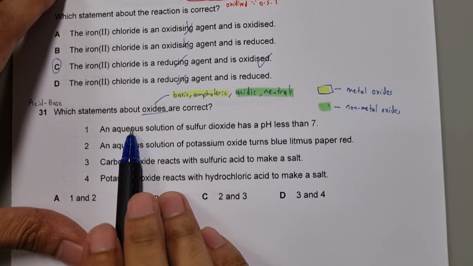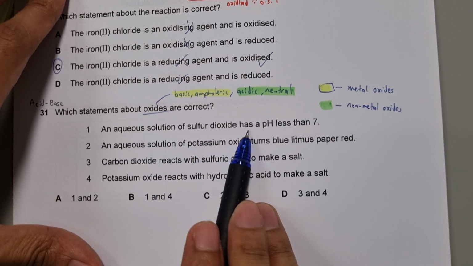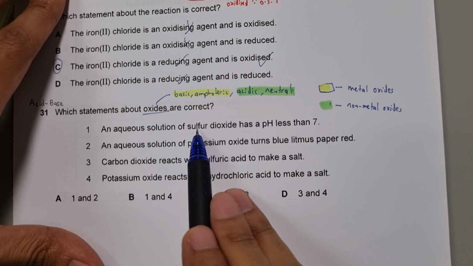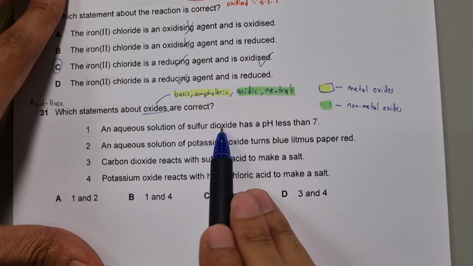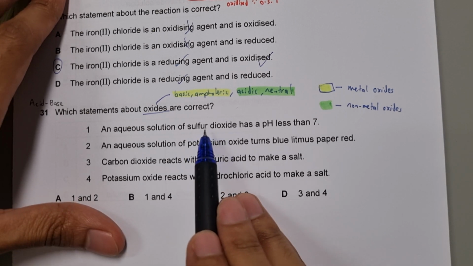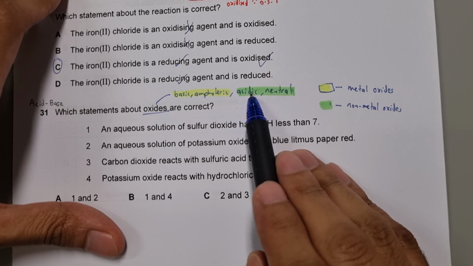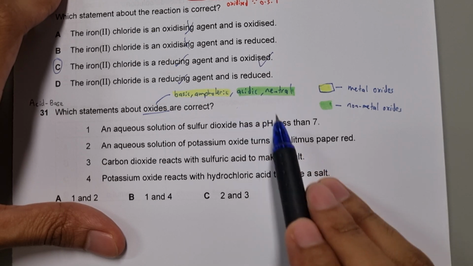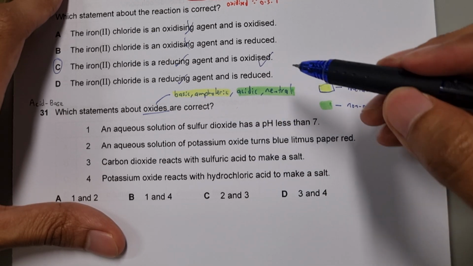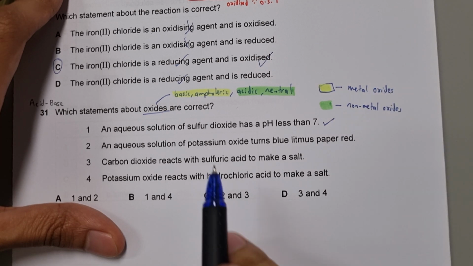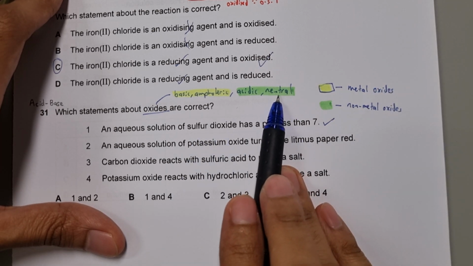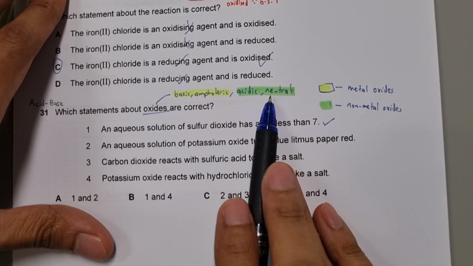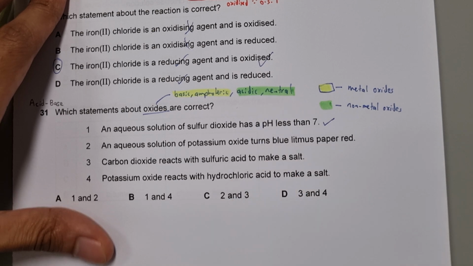So, an acidic solution of sulfur dioxide. Sulfur is a non-metal, so it's a non-metal oxide, and it will form an acidic oxide. Therefore the pH is less than 7. This is true. The non-metal oxides that are neutral, there are only 3: water, carbon monoxide, and nitrogen monoxide.